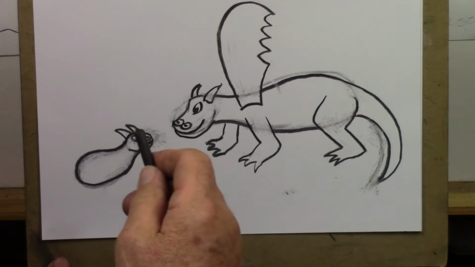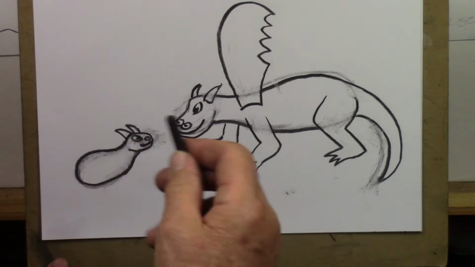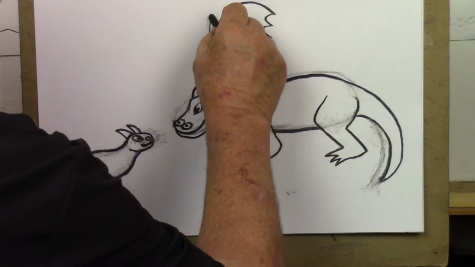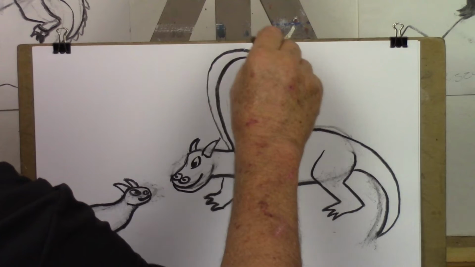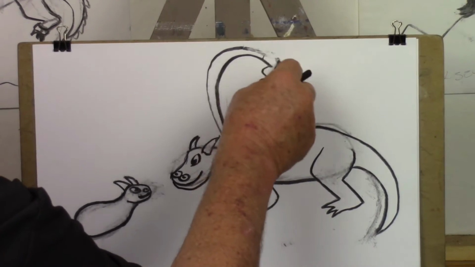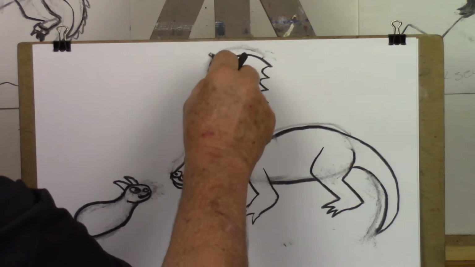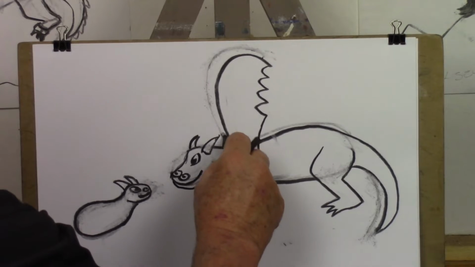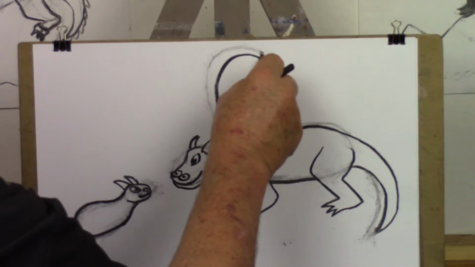Now, I'm going to make a mistake on purpose, okay? Do not do this. Do not do this. Does that look like a wing? No, that does not look like a wing. It's hidden behind. It looks like it's stuck on this somehow. We don't know what it is. Does anybody know the solution to that? What do we do so the wings look like they're separate?